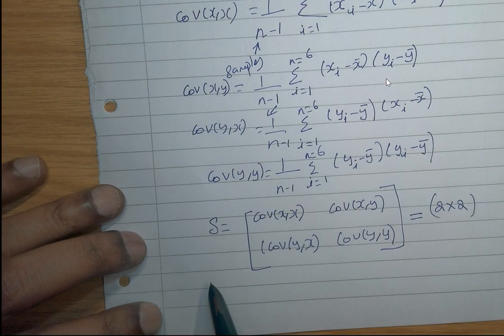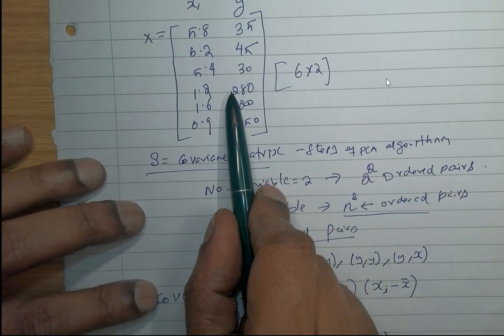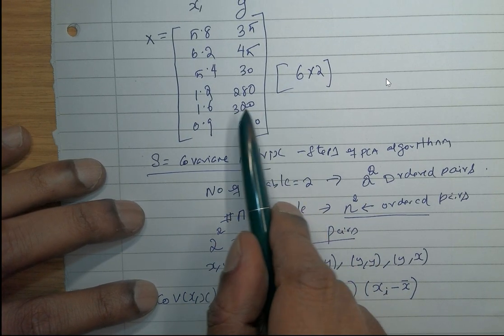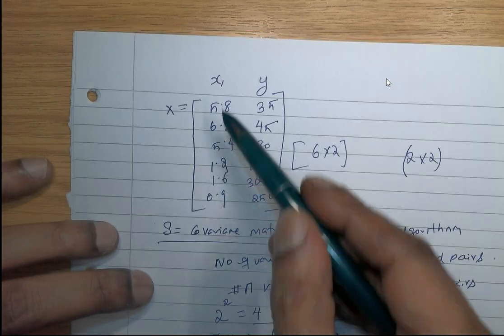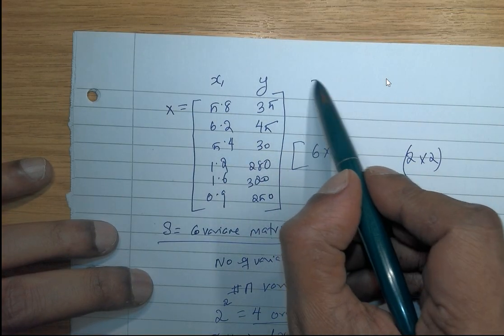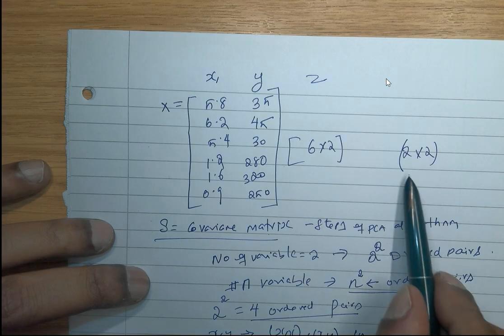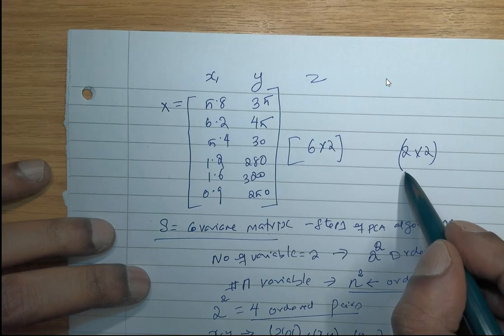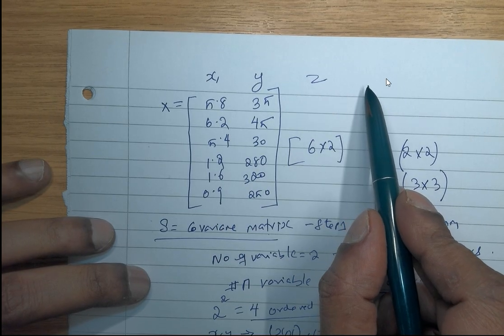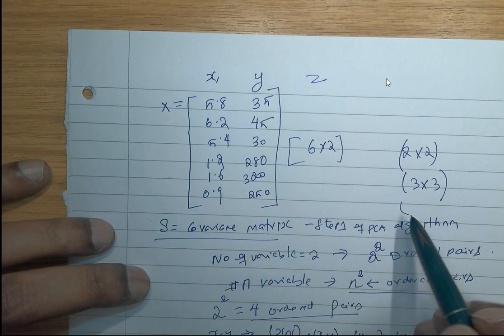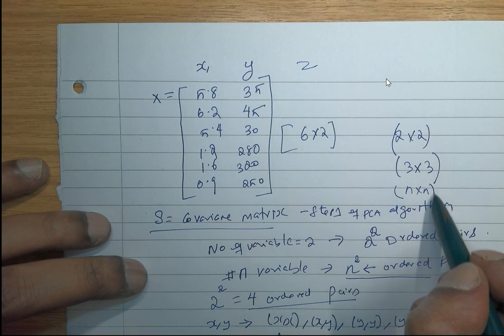What do I mean by that? If you start with 2 variables, the size of your covariance matrix will be 2 by 2. If you start with 3 variables, let's say you have z, the size will be 3 by 3. If you start with n variables, the size will be n by n.